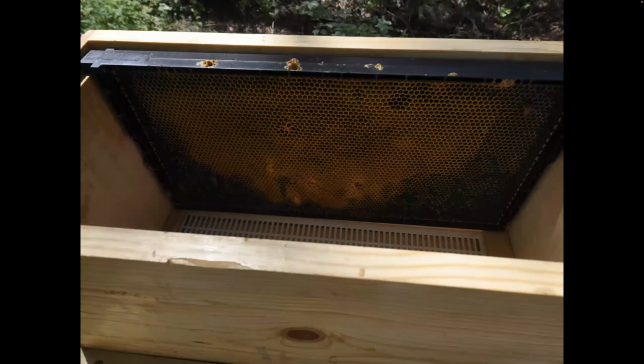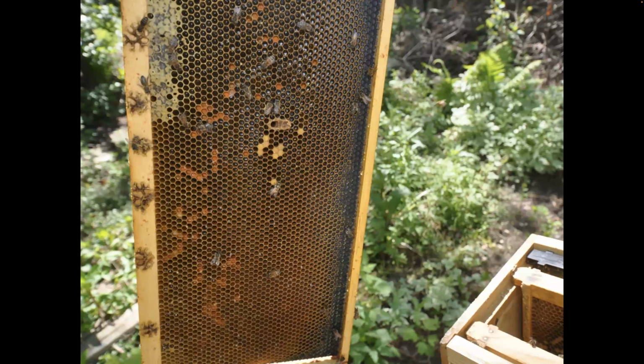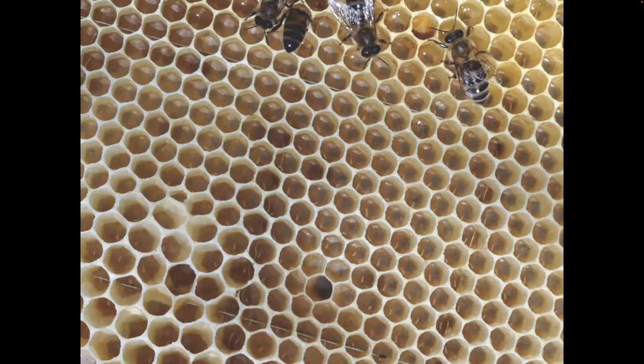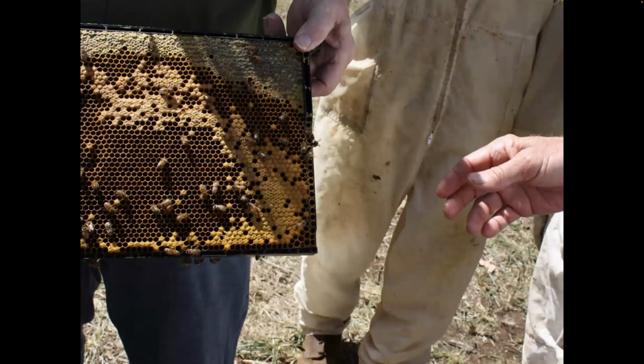So here's a frame that's probably got some eggs on it. I'm not sure what's on there, but I must have had a good reason to figure it. Here you can see some nectar and eggs. The eggs are in the lower part of the frame. And sealed brood, emerging brood. I like to get as much emerging brood as I can.